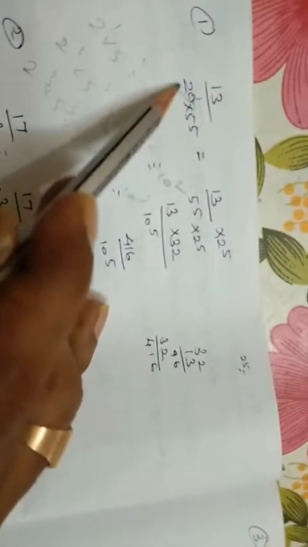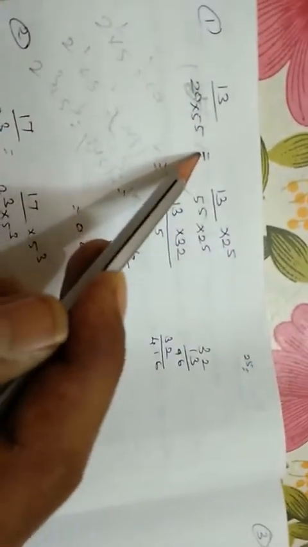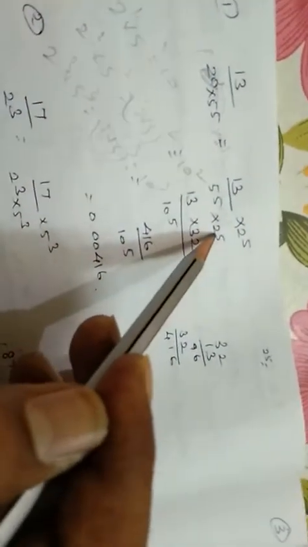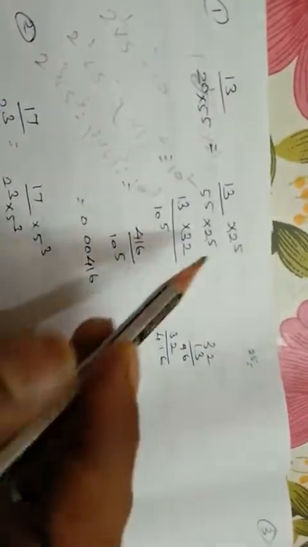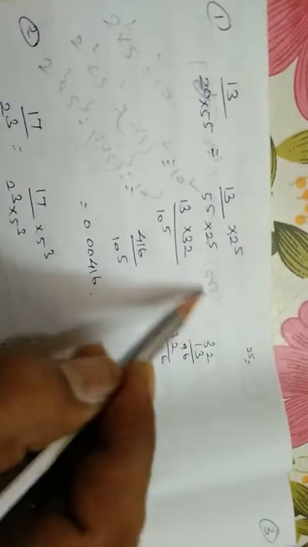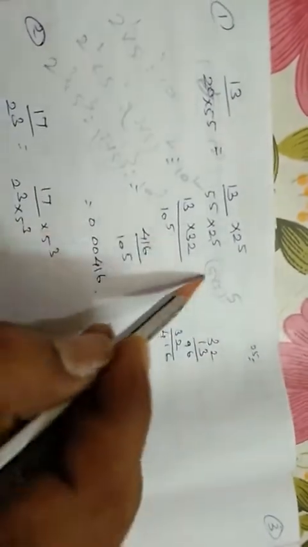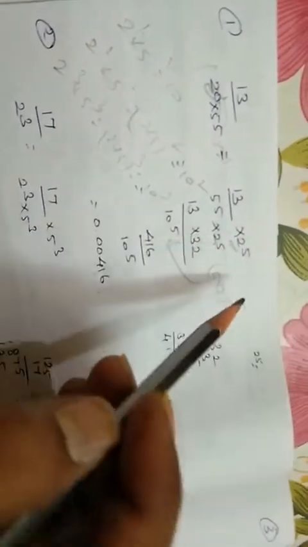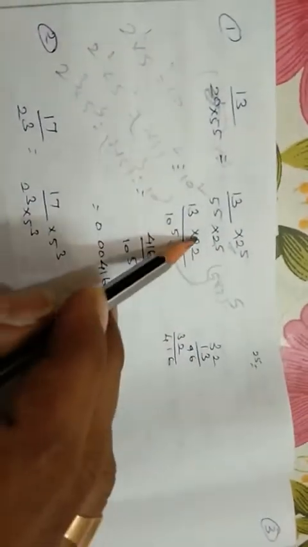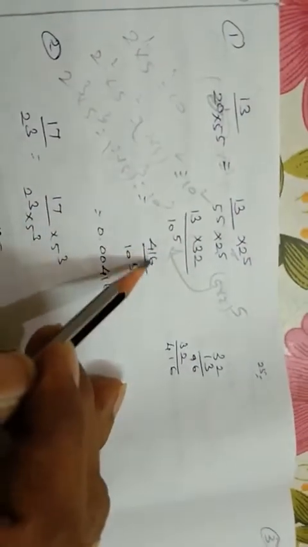We need to multiply 2 power 5 in numerator and denominator. No need to multiply the 5 part, because we can write 5 into 2 whole power 5, so that is 10 power 5. In all problems write the denominator like that, but expand the numerator. 2 power 5 value is 32. Now 13 into 32 value is 416.